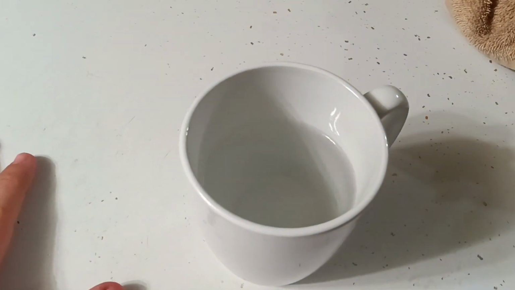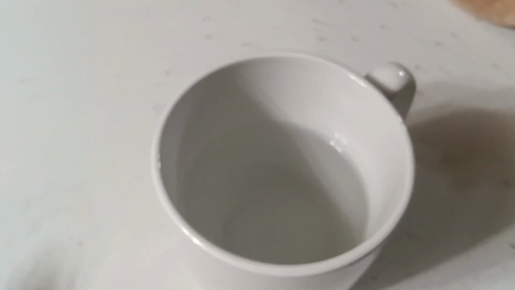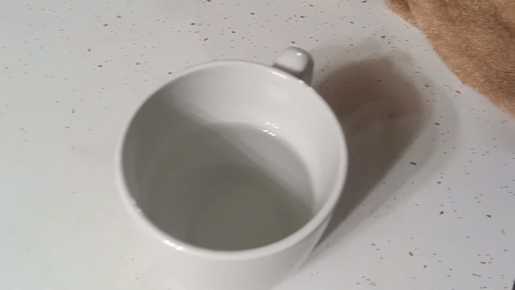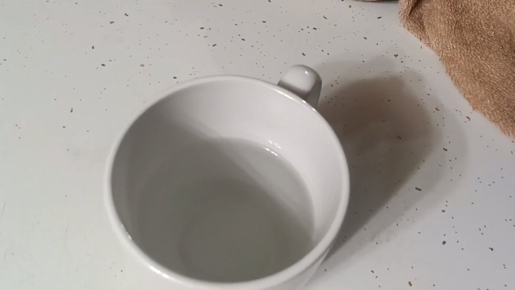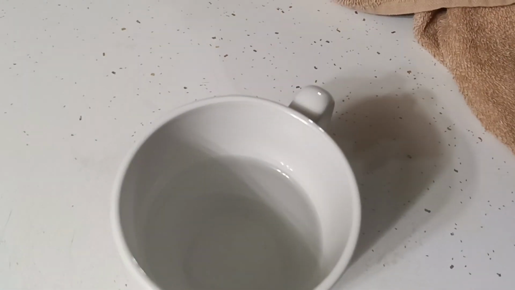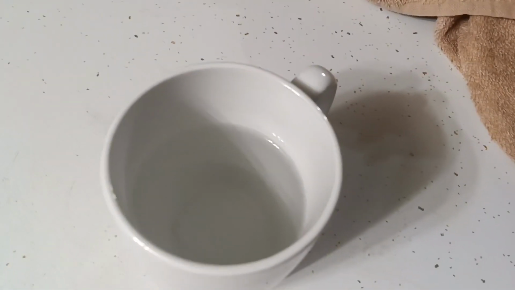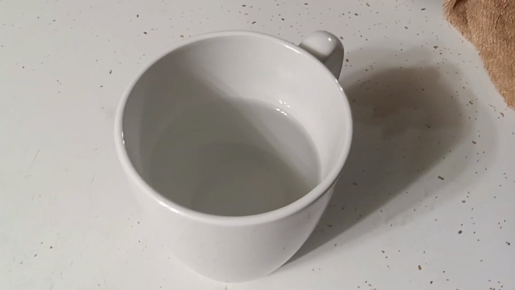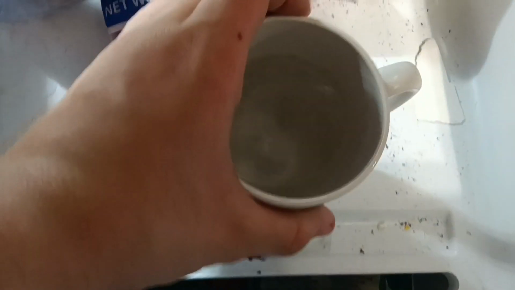Here we have a cup of water. Now water in and of itself is a liquid. As a liquid, water can go through different processes to become a solid or a gas. First up, we'll be talking about freezing. Due to the lack of ice that I have in my freezer, this is going in the freezer.